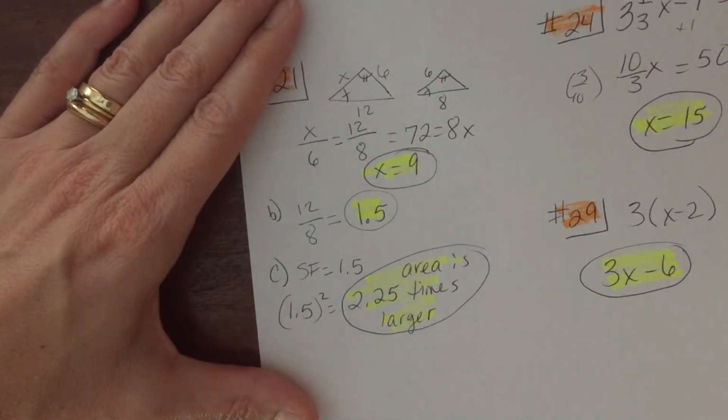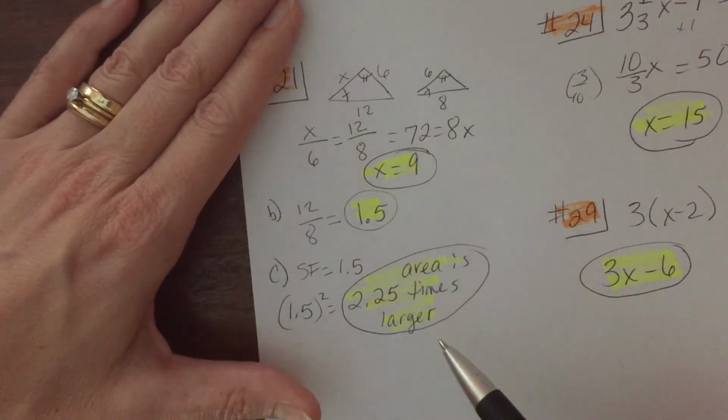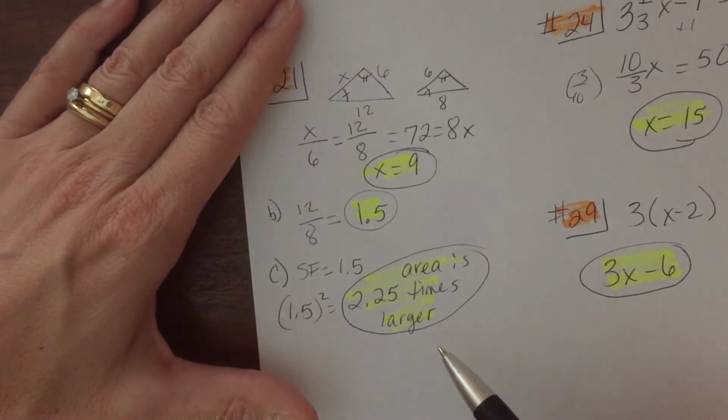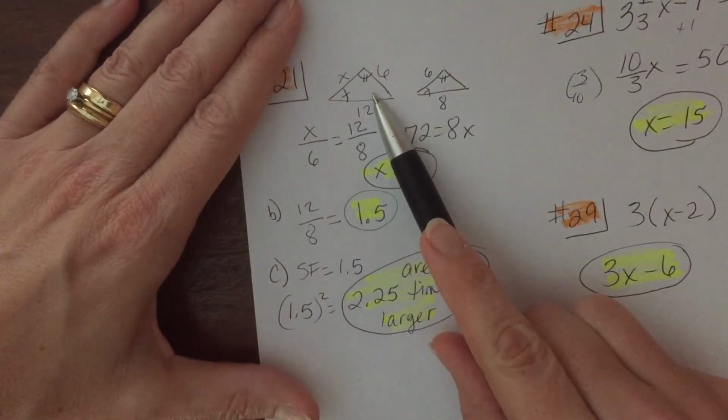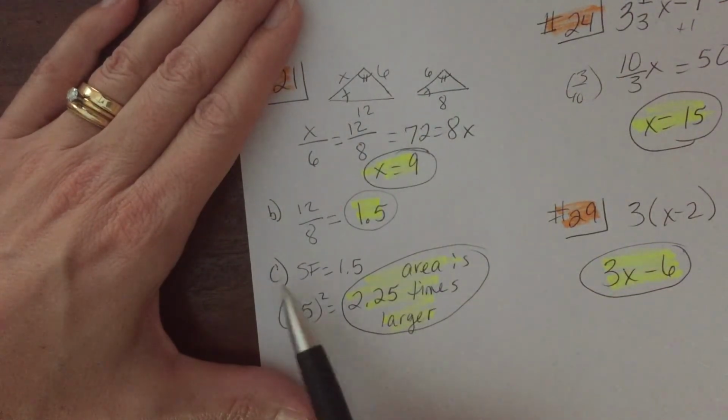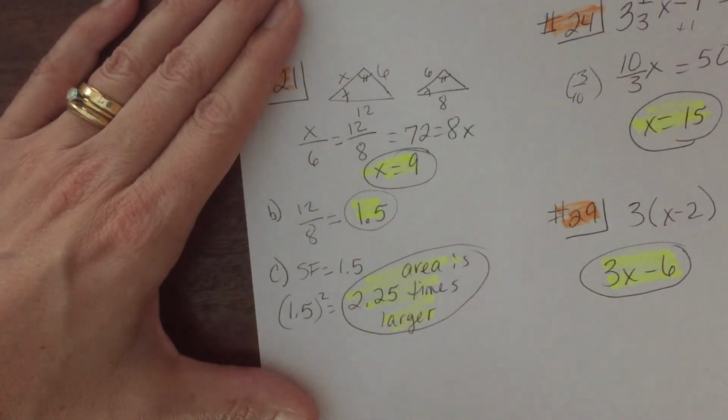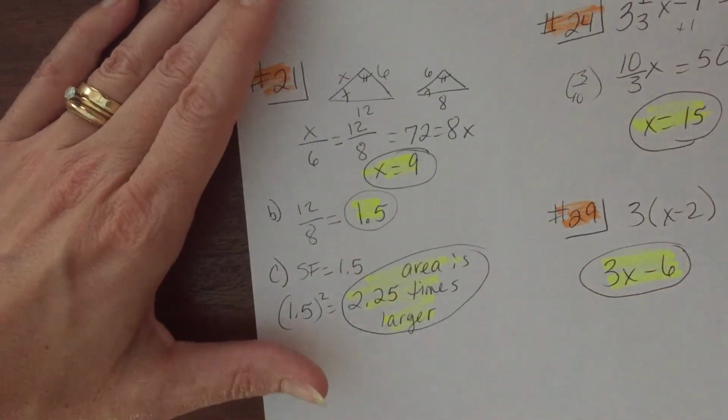Now this was the hard part on C. They wanted us to compare the areas, okay? So when we're talking about area, the area of the big one is not just going to be 1.5 times bigger. Remember, we have to take our scale factor and then square it to find out how much bigger it is. So the area of the bigger triangle is 2.25 times larger than the small one, okay?